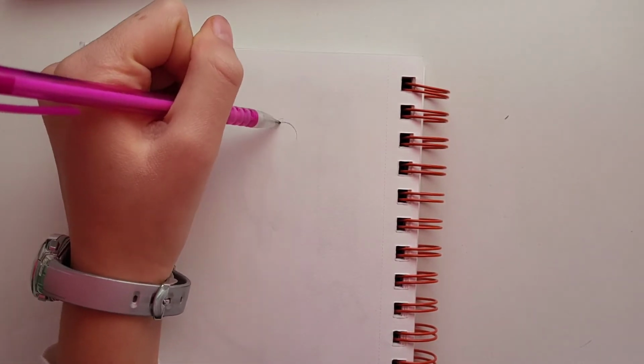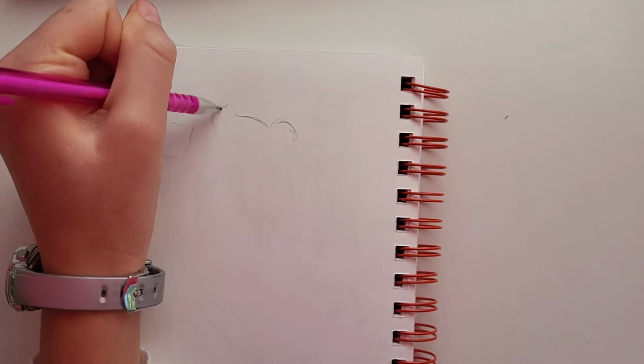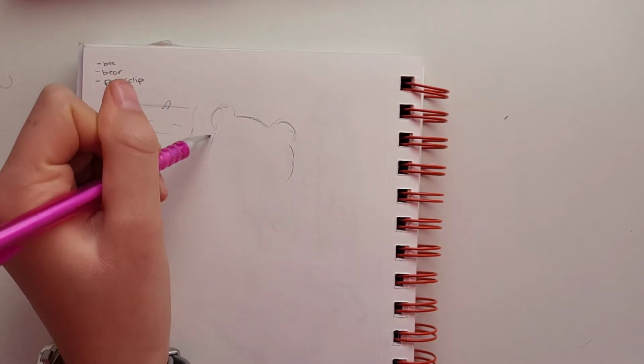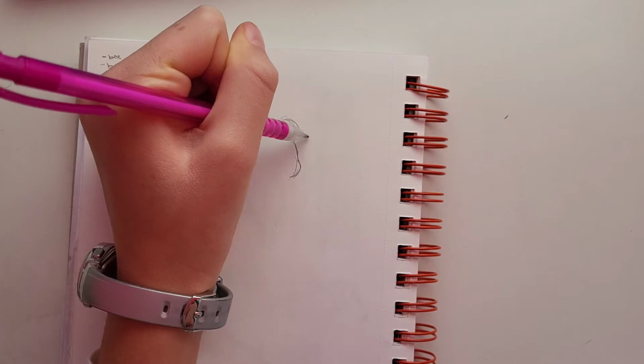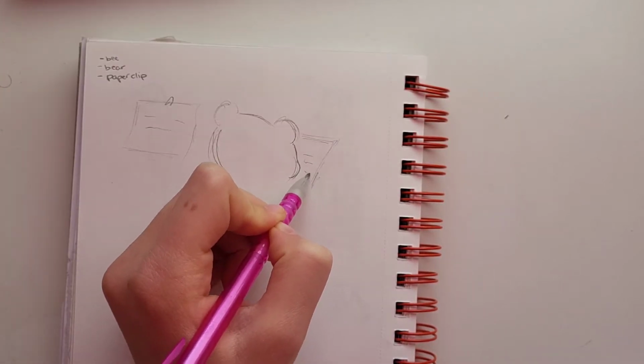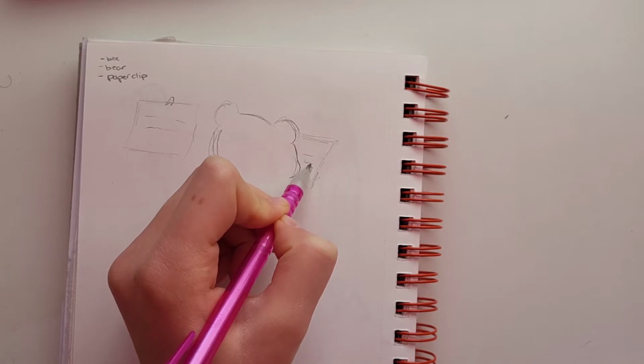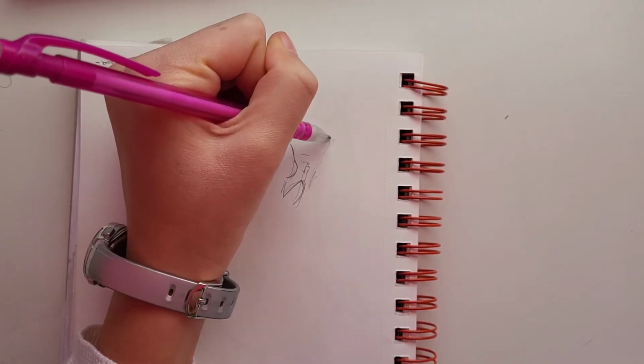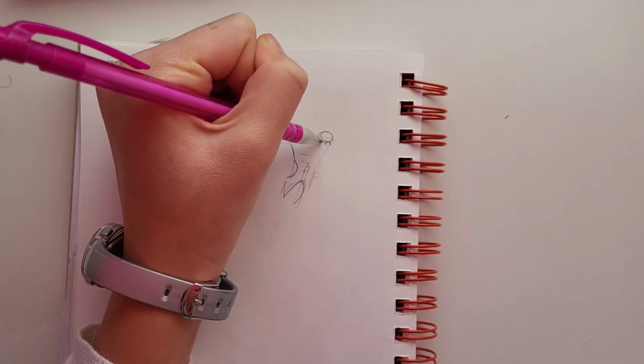Ooh, maybe the bear is writing something? So we can see like the back of its head like this. And then we have the paper. Could maybe be writing something with like a pen. But what about the bee? The bee could kind of just be like standing there.